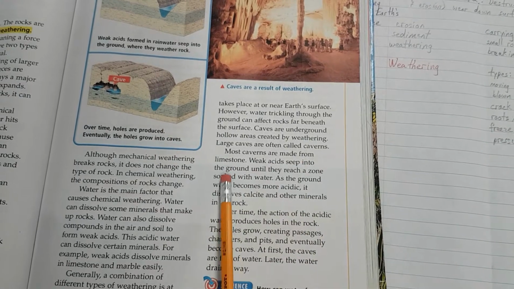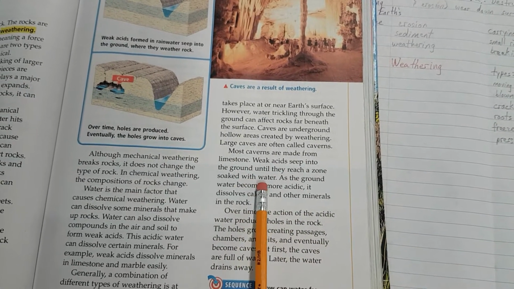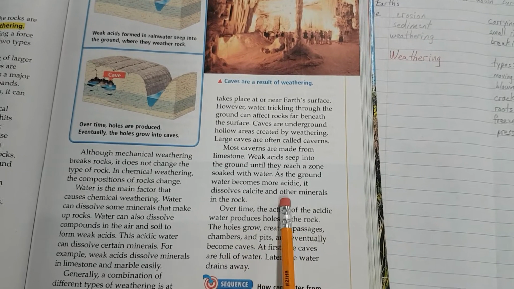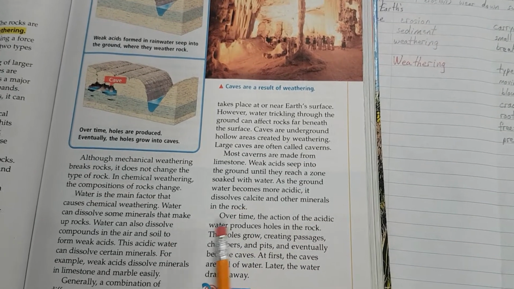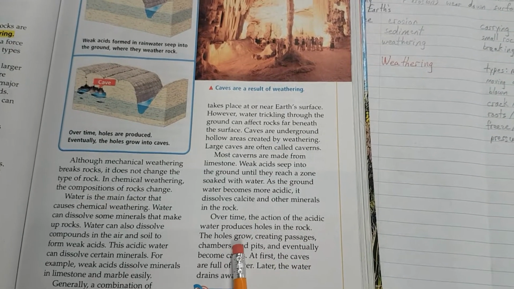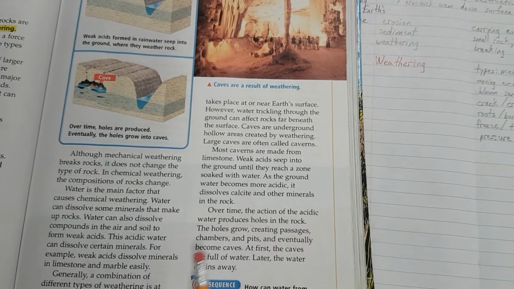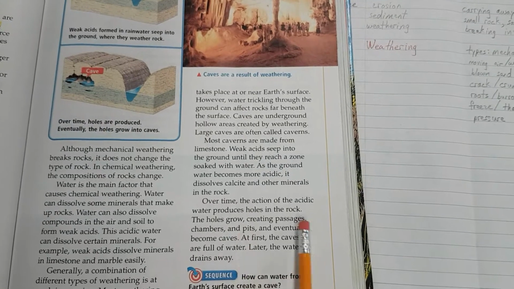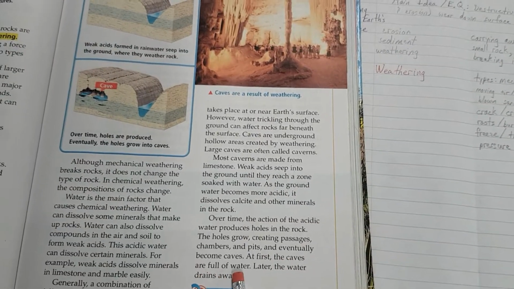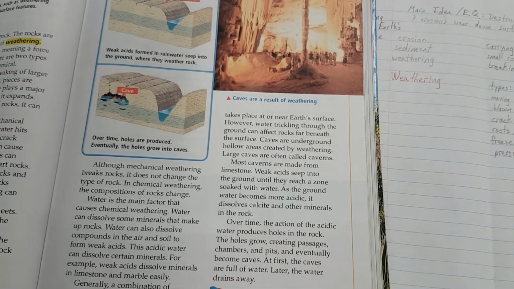Weak acids seep into the ground until they reach a zone soaked with water. As the groundwater becomes more acidic, it dissolves calcite and other minerals in the rock. Over time, the action of the acidic water produces holes in the rock. The holes grow, creating passages, chambers, and pits, and eventually become caves. At first, the caves are full of water. Later, the water drains away.